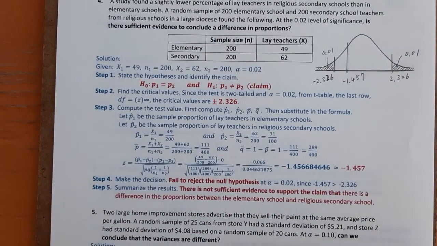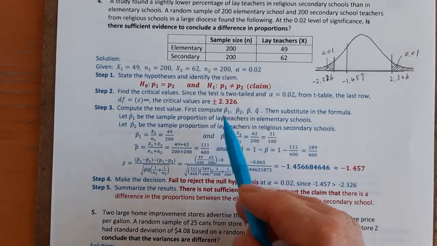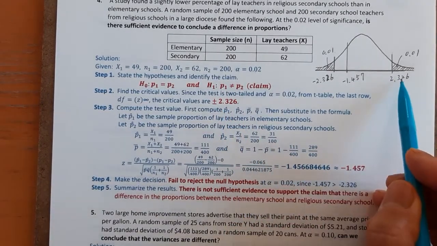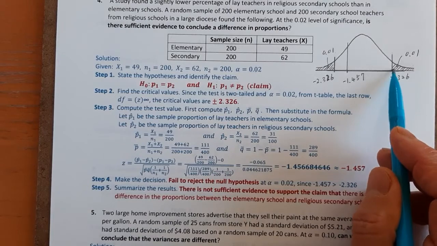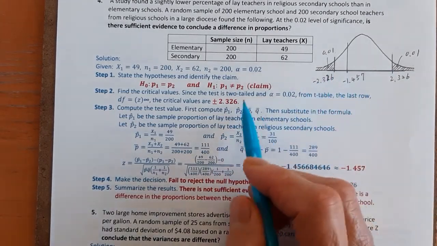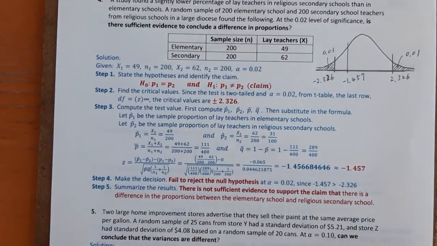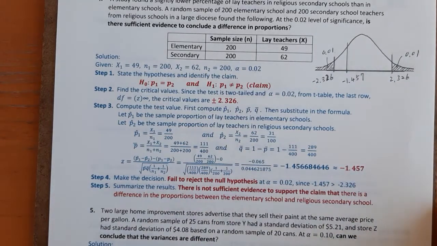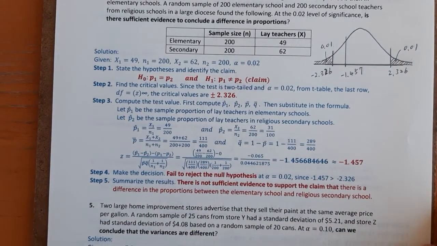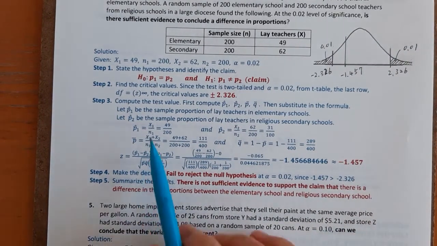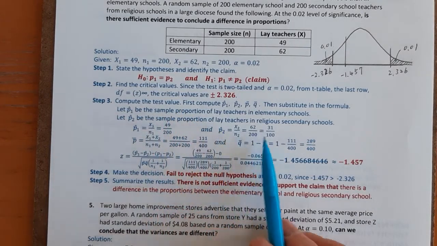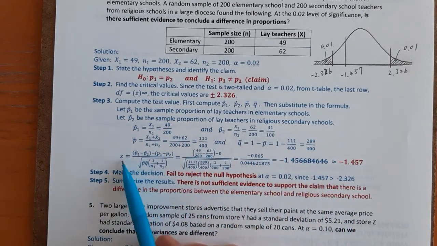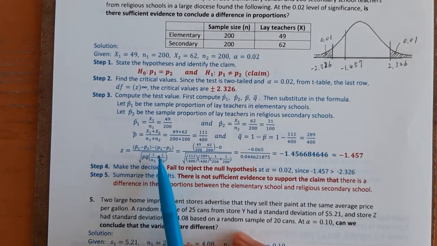Since it is a two-tail test, there is a left tail and a right tail, so there are two critical values, positive and negative. 2.326 on the right tail and negative 2.326 on the left tail. And step 3, compute the test value. We will use the Z test formula for proportion.